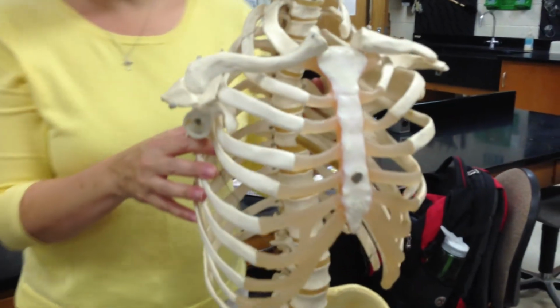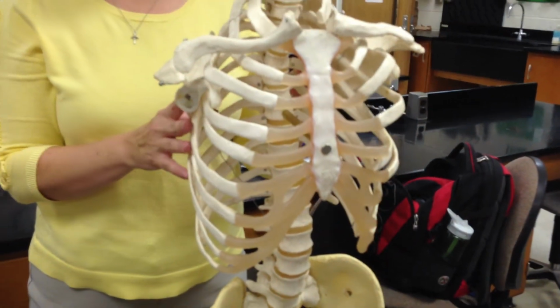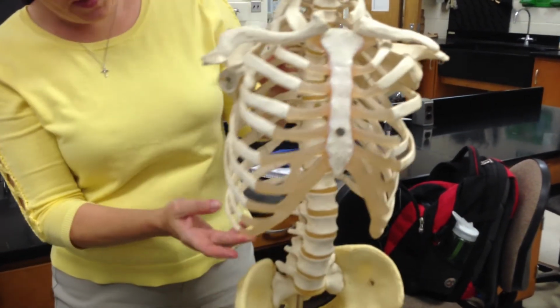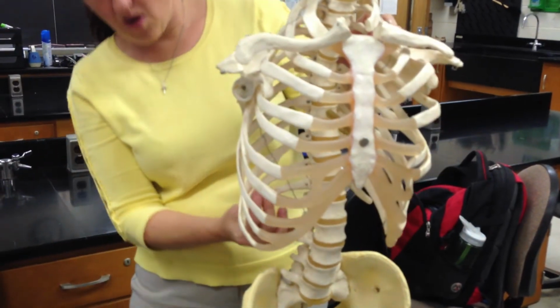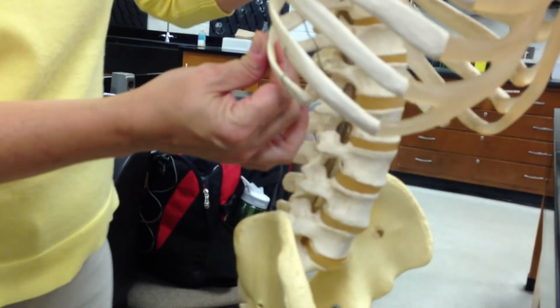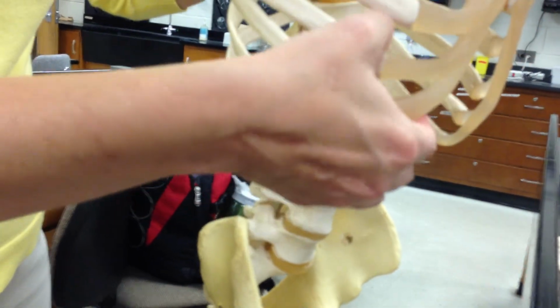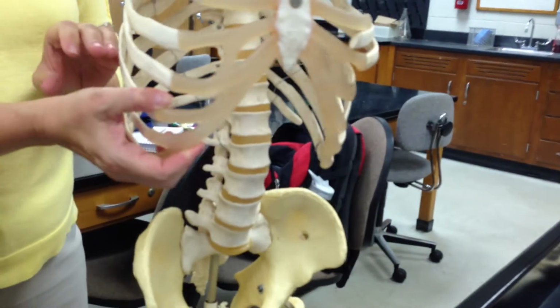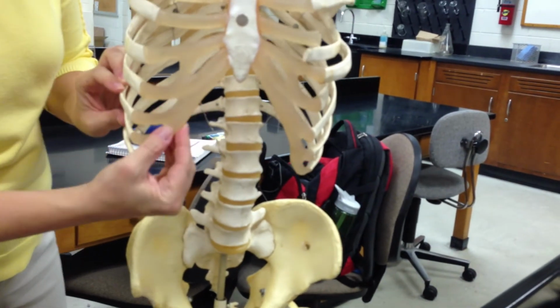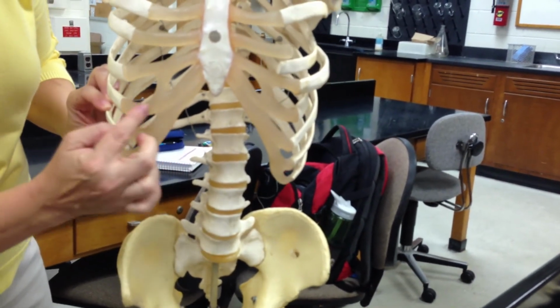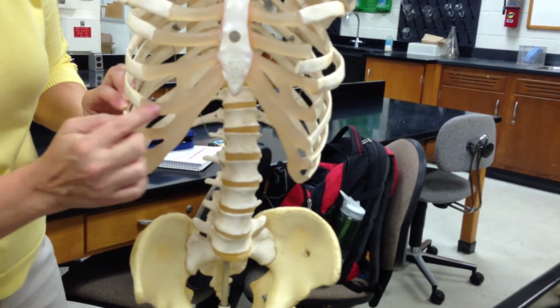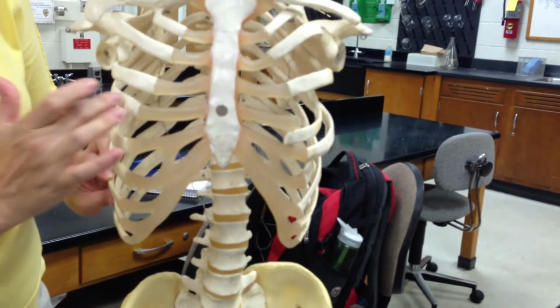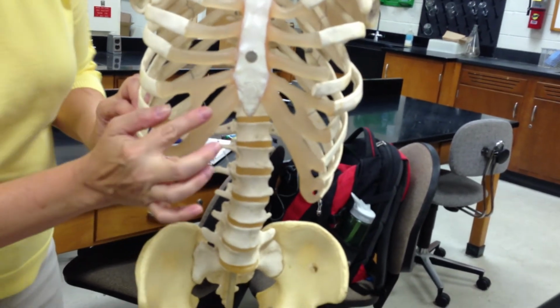And then we have 12 ribs. These two at the bottom are called floating ribs. The last three above that are called false ribs. They're called false ribs because their cartilage is attached to the cartilage of rib number 7.